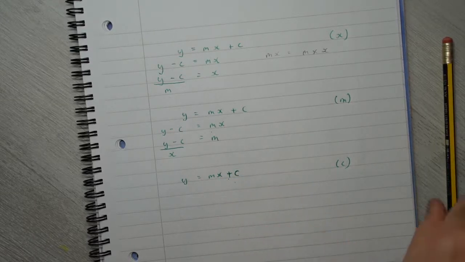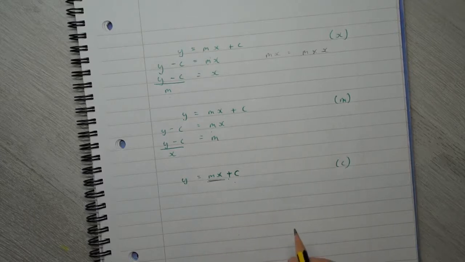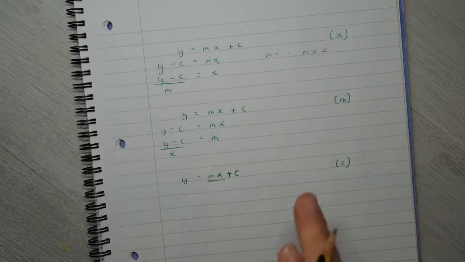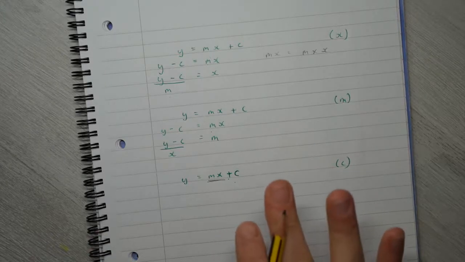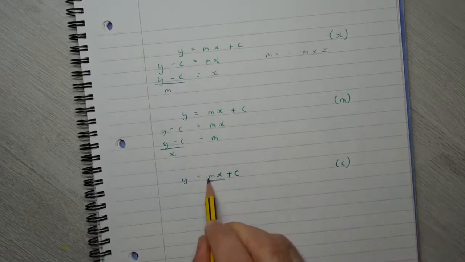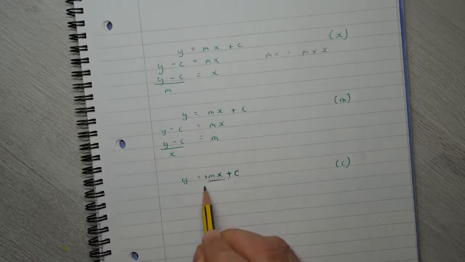And we have this term, mx, which is one term, so that one term we're going to move to the other side as it is, okay? As mx. Now, mx is positive. We have a plus sign there.